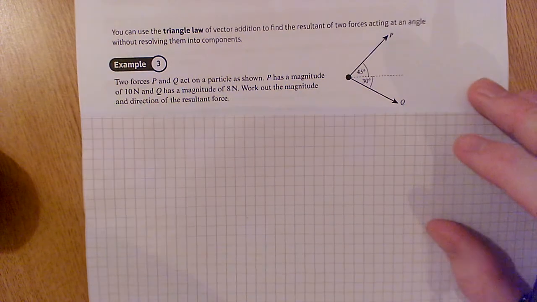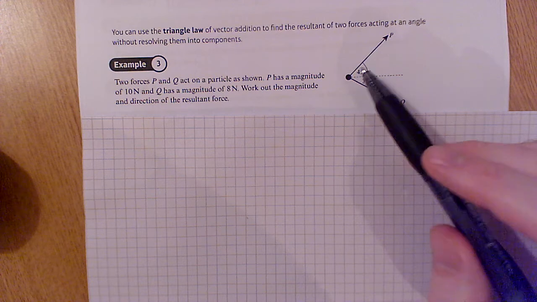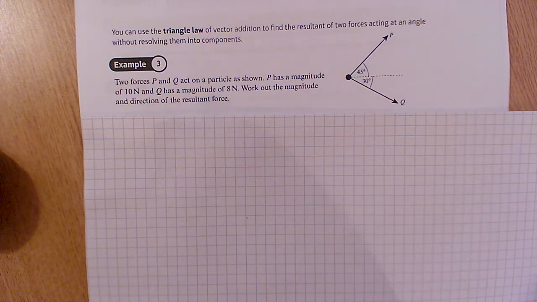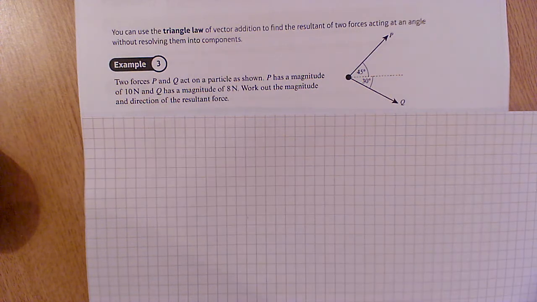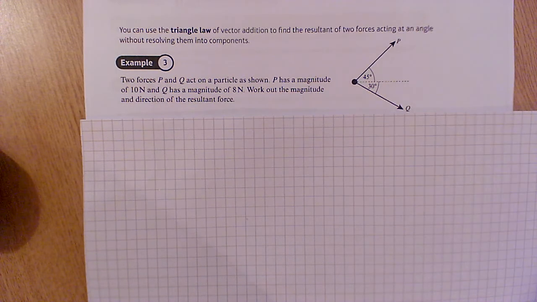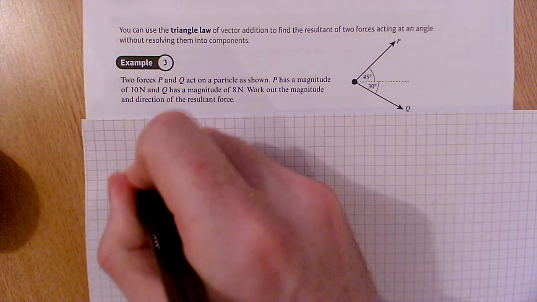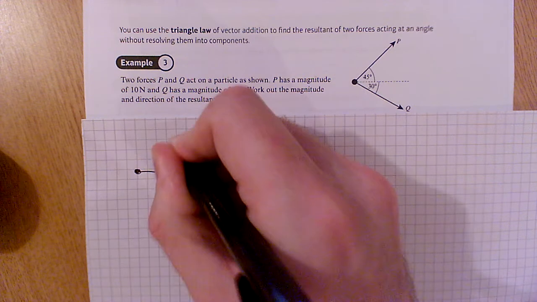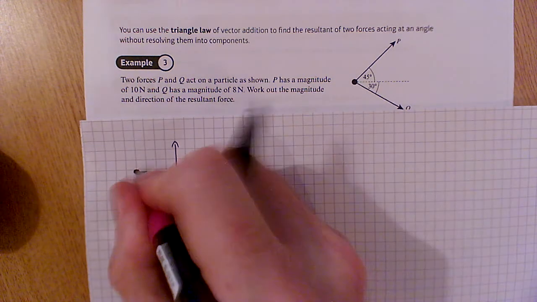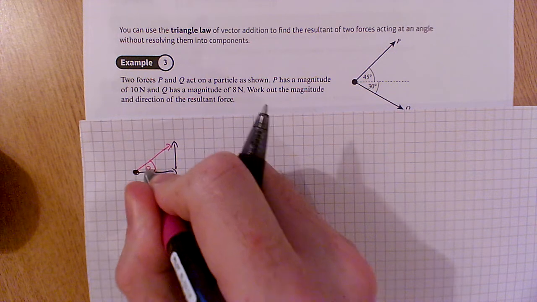Okay, for example 3, you've got two forces, P and Q, both acting at funny angles, and it asks us to work out the magnitude and direction of the resultant force. So from our Year 12 mechanics work, we know that if we want to find the magnitude and the direction of a resultant force, all we need to do is find out what the force is in the I direction, what it is in the J direction, and then we can use Pythagoras to get the magnitude, and we can use some basic SOHCAHTOA to get this angle theta there.